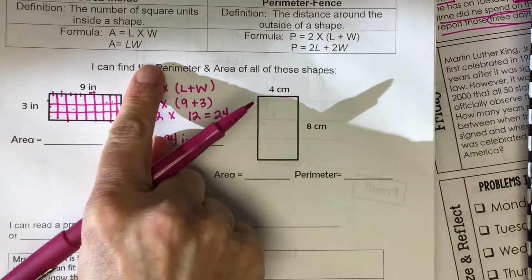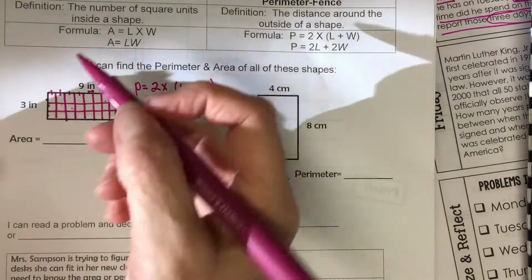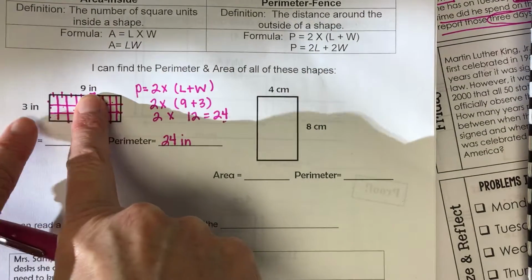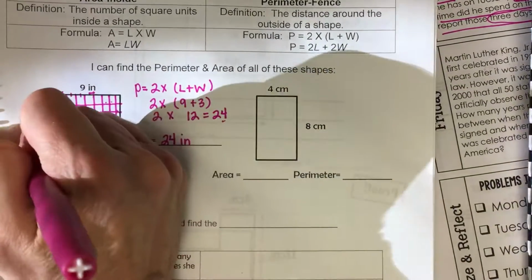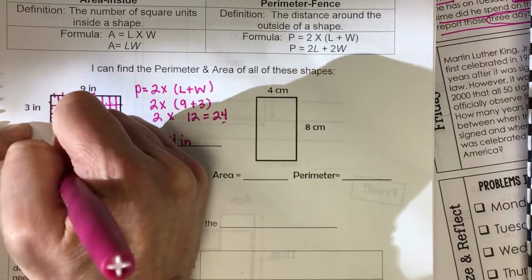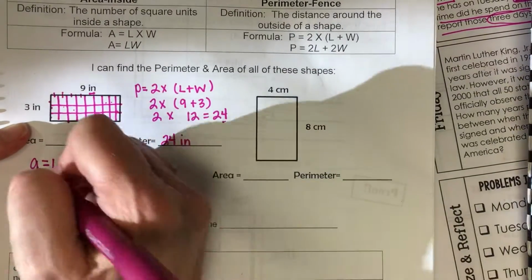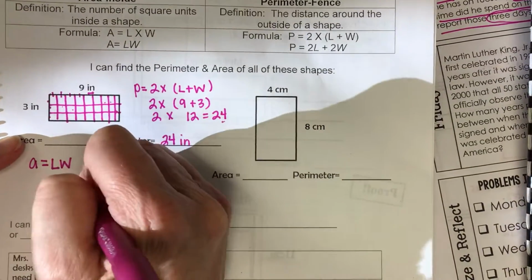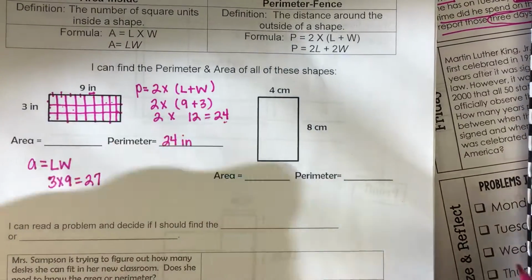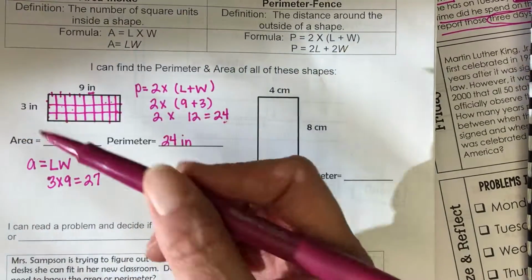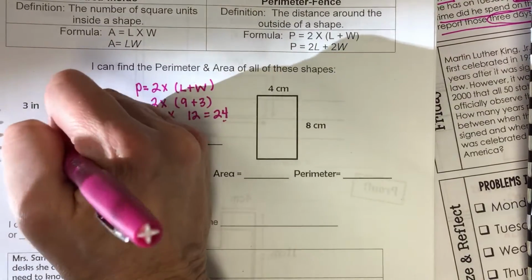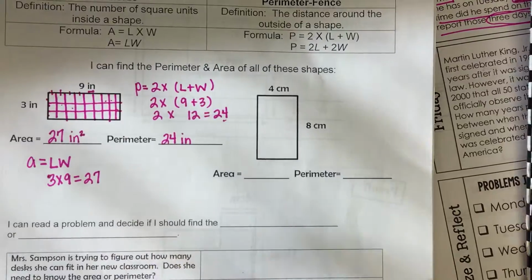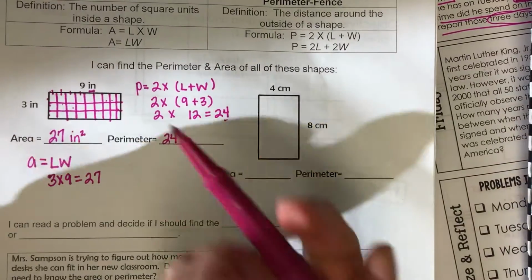Now let's talk about the area. Area equals length times width. It's pretty easy to multiply 9 times 3. Again, we can write out the formula. Area equals length times width, which is the same as 3 times 9, which equals 27. What I want to show you here is that when we put our unit for area, we cannot just put inches. We have to put square inches. And I want to show you why.